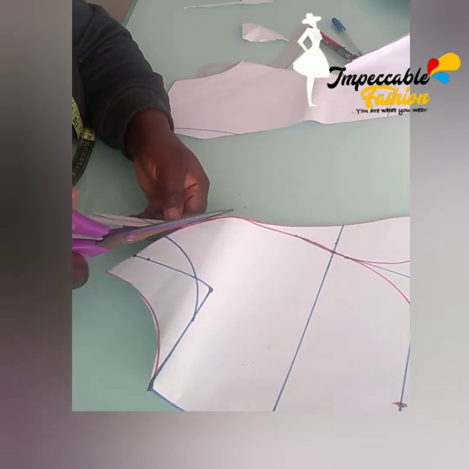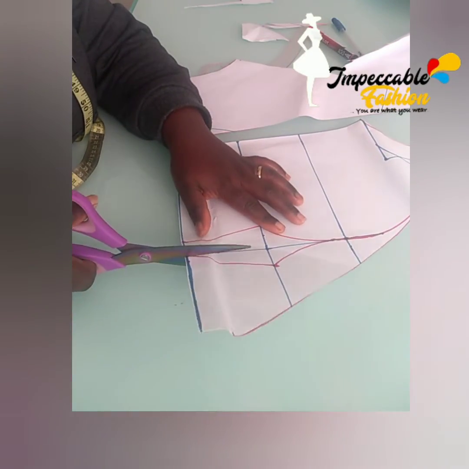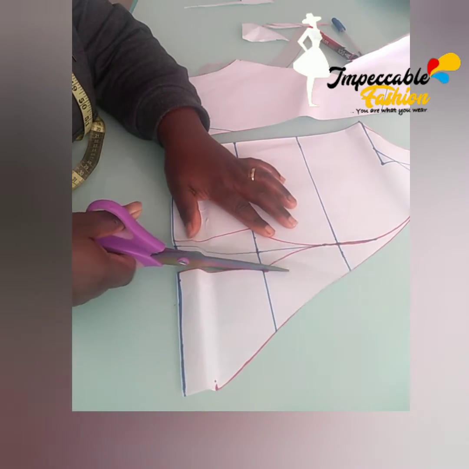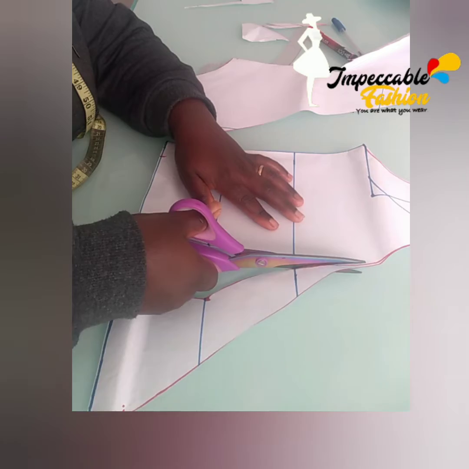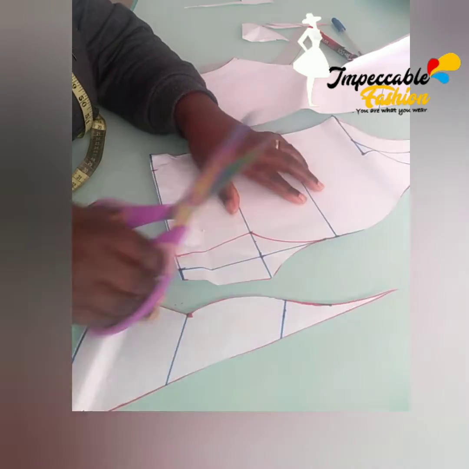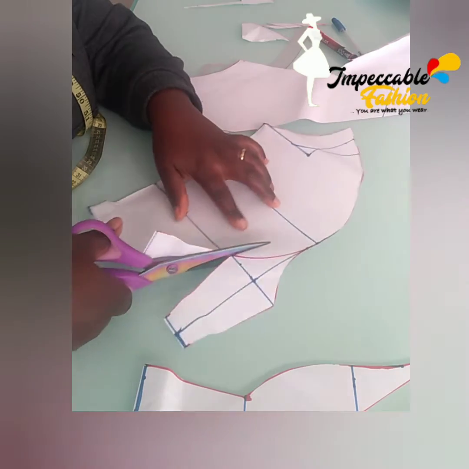And then I'll be cutting the bustier shape in it. You want to do this gently, don't cut into your pattern so it doesn't affect your measurement.